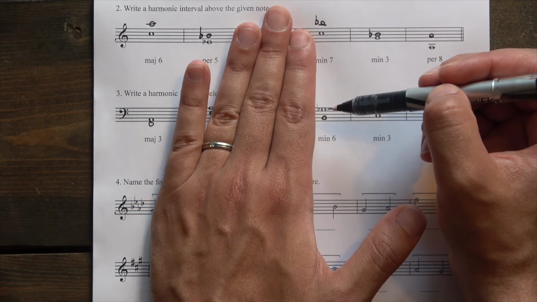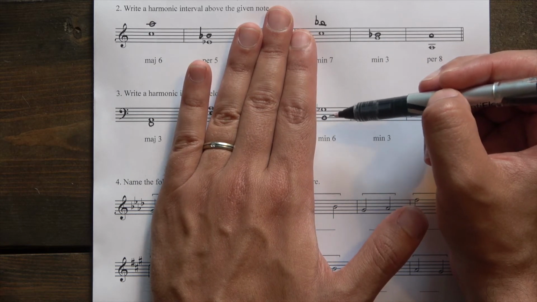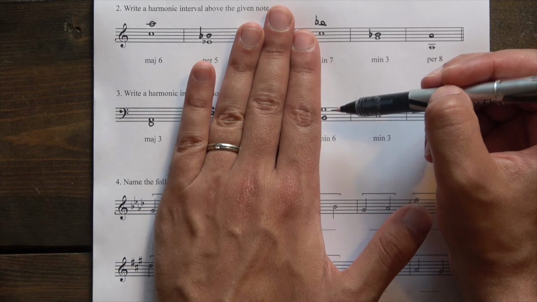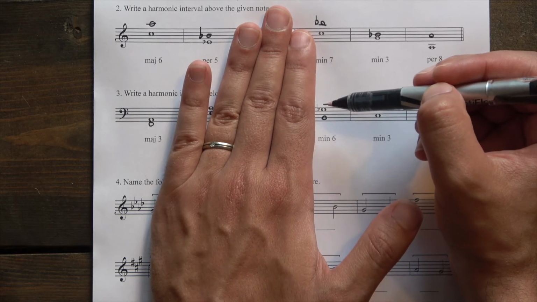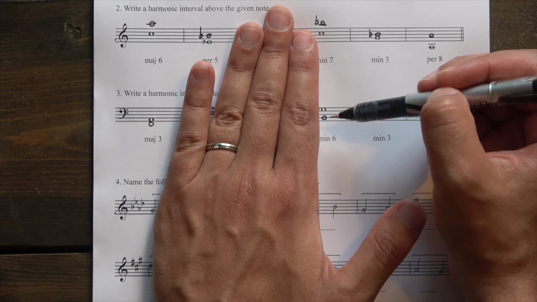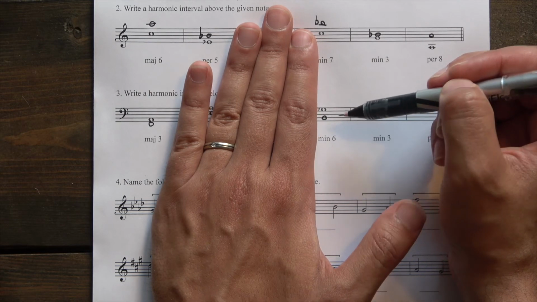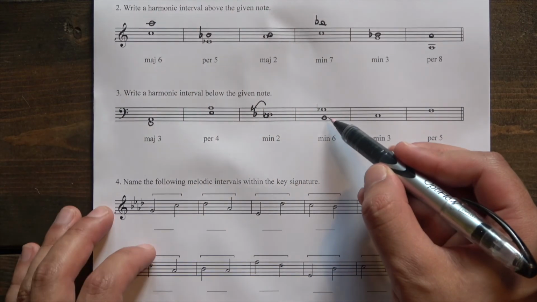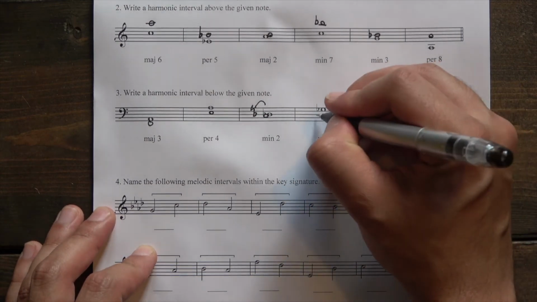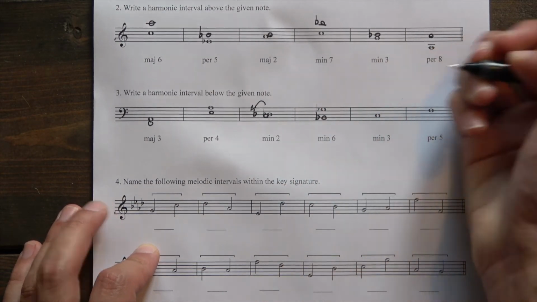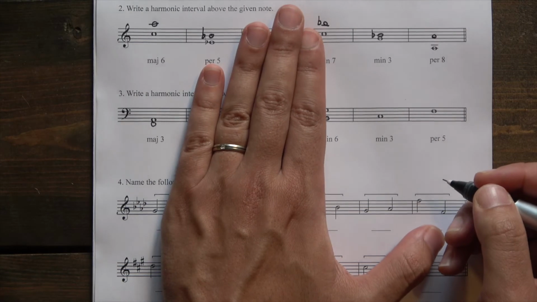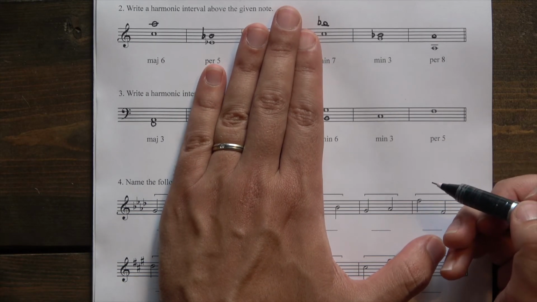Now when I uncover my hand, this note gets lower. That's a problem. This is a minor sixth and now it's too small. So what can we do to the bottom note to ensure that the interval stayed the same size? We need to lower this note too. So here it's a minor sixth and I want to keep it that way.